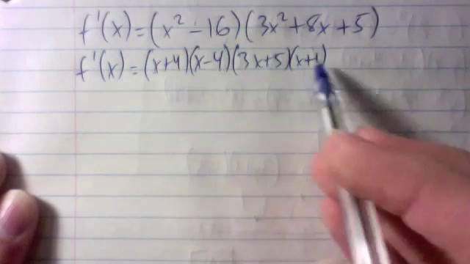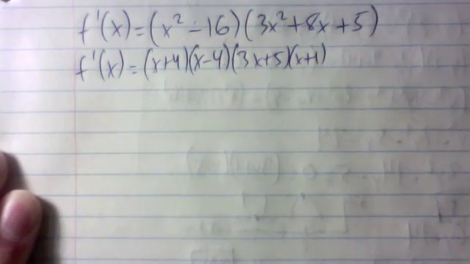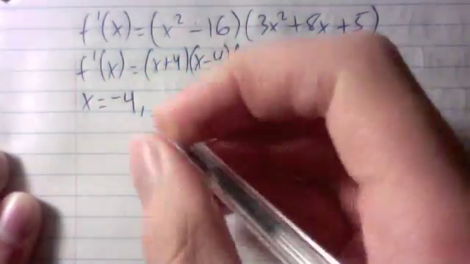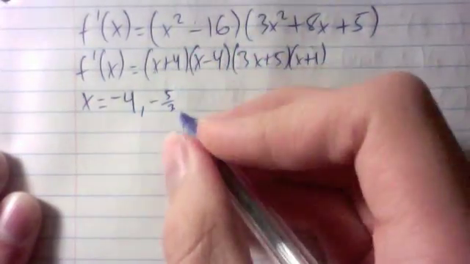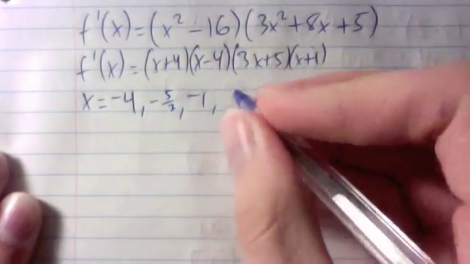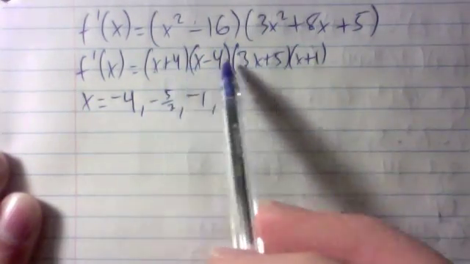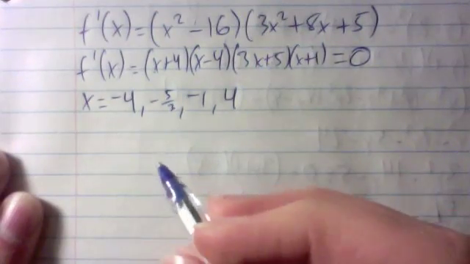And so now we can find our x values, and they're going to be x equals -4, -5/3, -1, and 4. And so if you plug in each of these, this will be equal to 0.